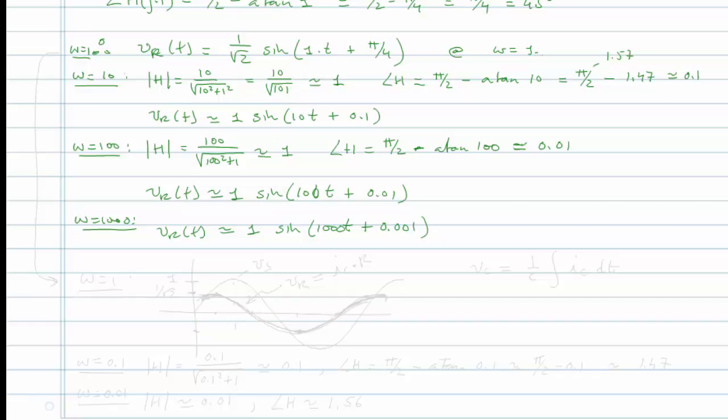So we found that we started at omega 1. We found that the amplitude of the output was 1 over the square root of 2, or 0.707, that of the input. And the signal was shifted, not lagging, but leading by pi over 4. Okay, so let me go back and actually draw this case, omega equal to 1. What we have is a sine wave here.